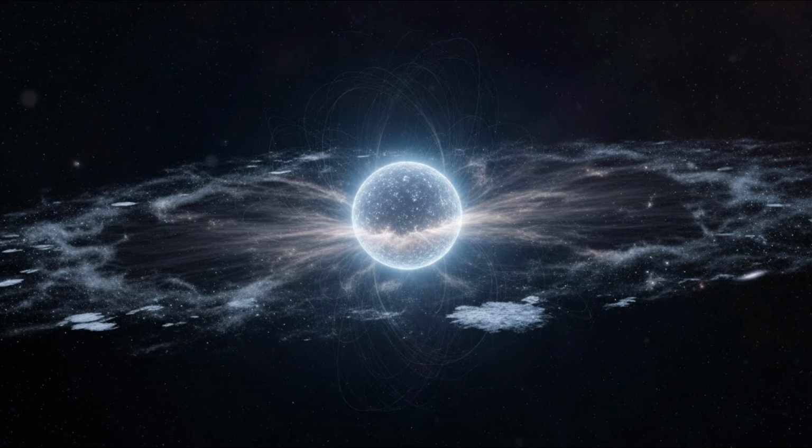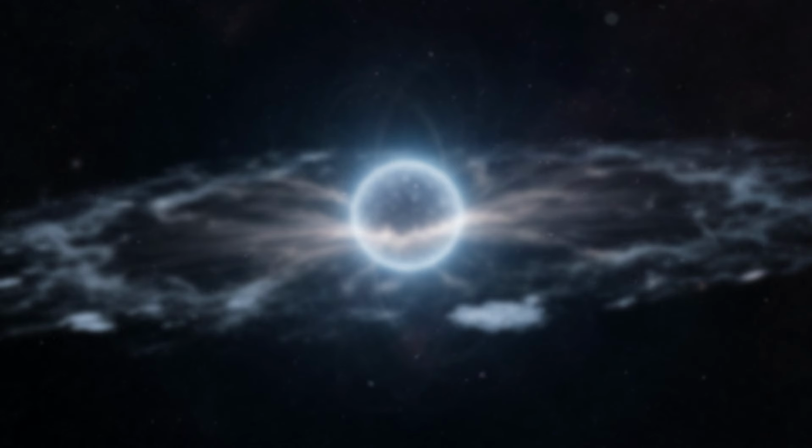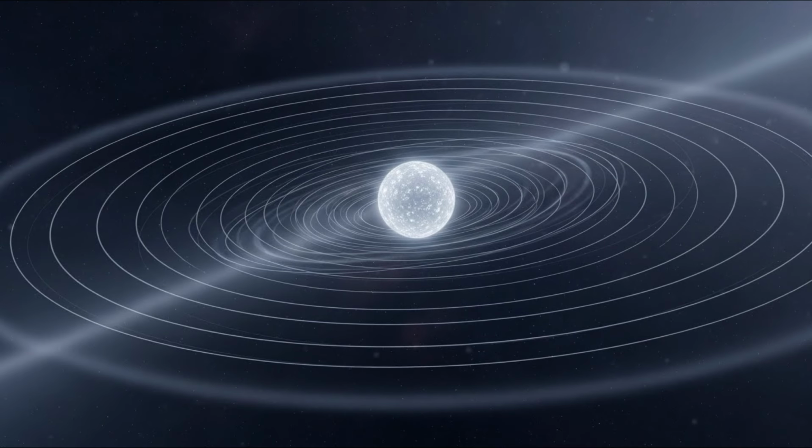The dense core left behind after the supernova is small, yet its mass remains immense. You focus on its composition, realizing that the matter has been compressed to densities where atomic structures can no longer exist.